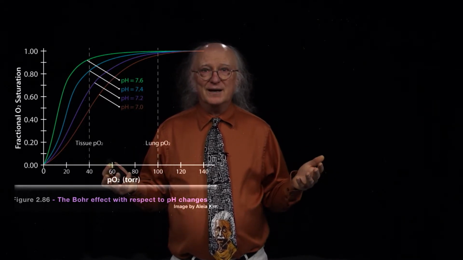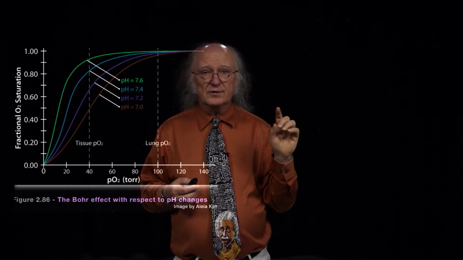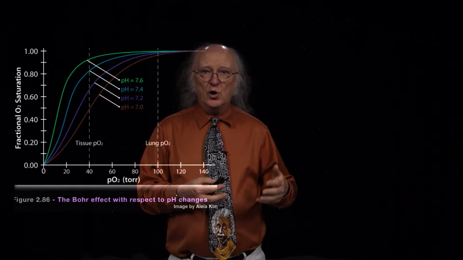Well, that makes really good sense, because what tissues need oxygen the most? Rapidly metabolizing tissues. So rapidly metabolizing tissues are sending out one signal. We'll see there are others, but one signal that says, hey, we could use some oxygen here. Those protons that are released bind to hemoglobin and cause hemoglobin to let go of some of its oxygen. That then feeds those rapidly metabolizing tissues and lets them do their thing.